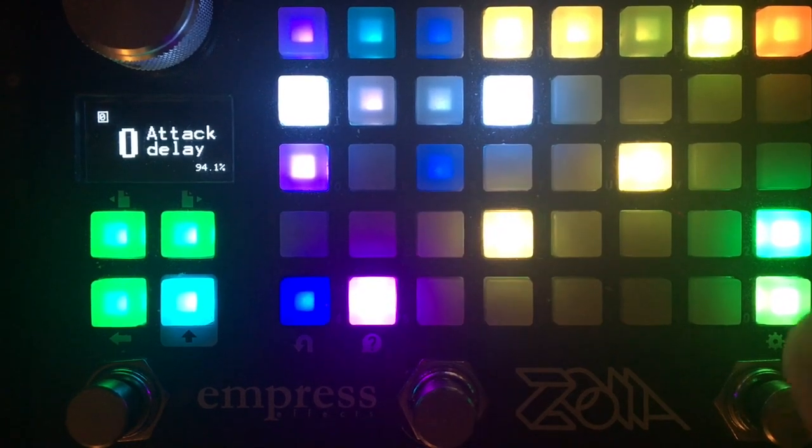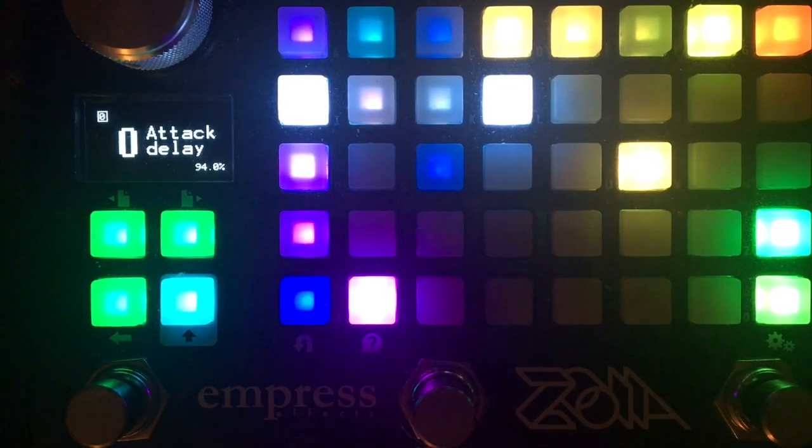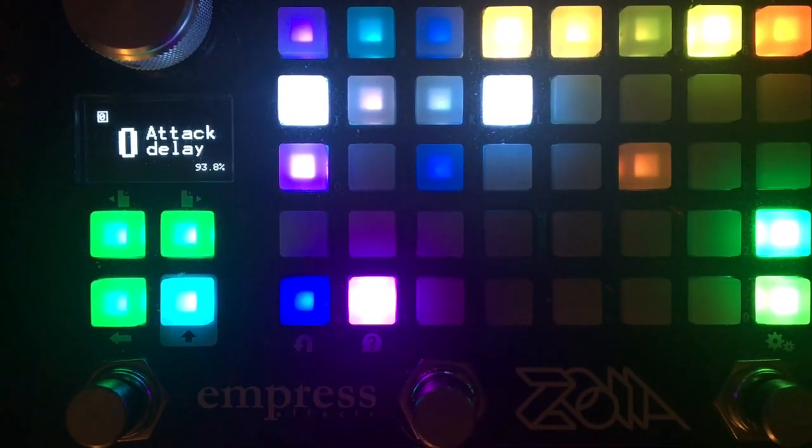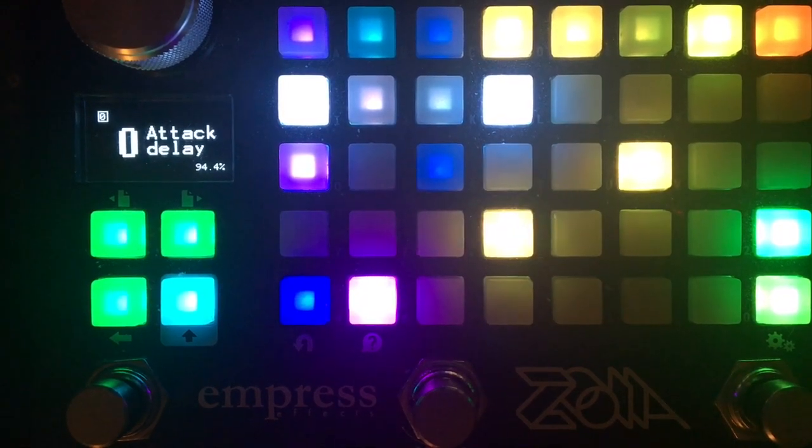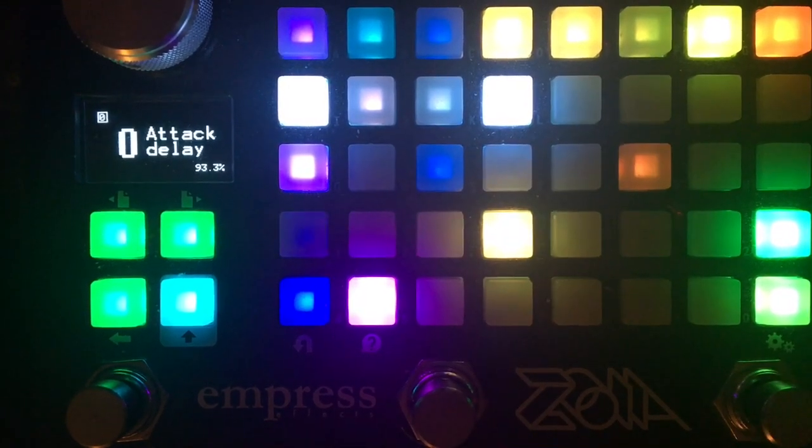What it does is set the mix to 0 on the delay rather than bypass it. So when you turn on the delay, you may hear things that you've already played.